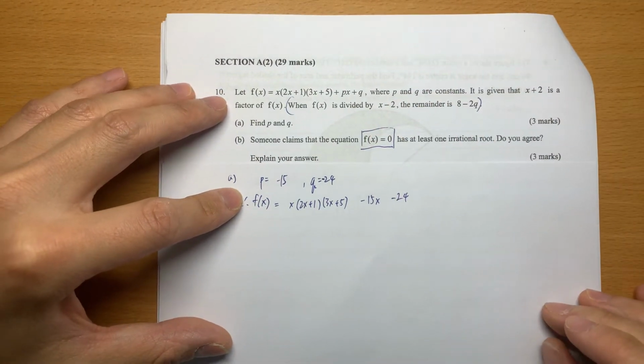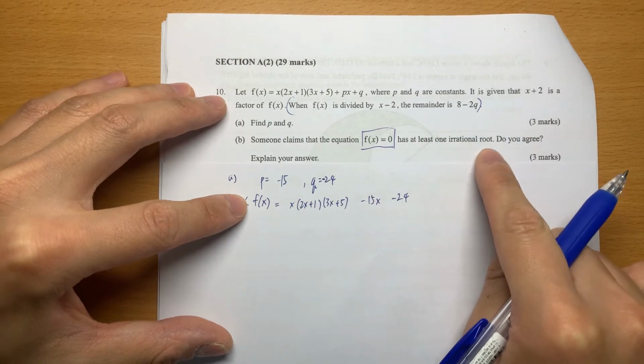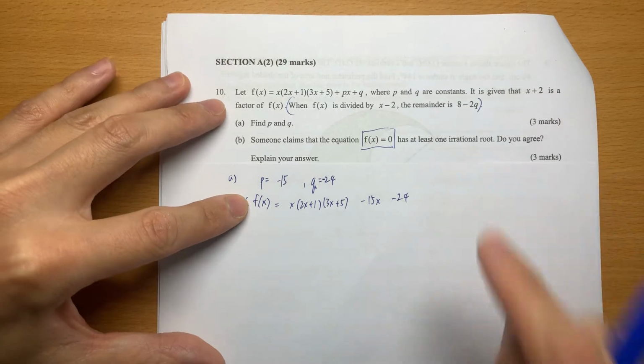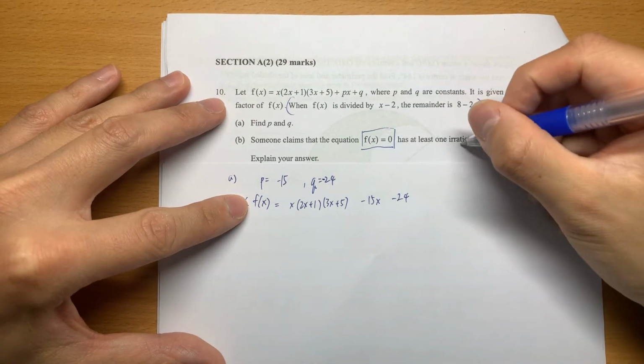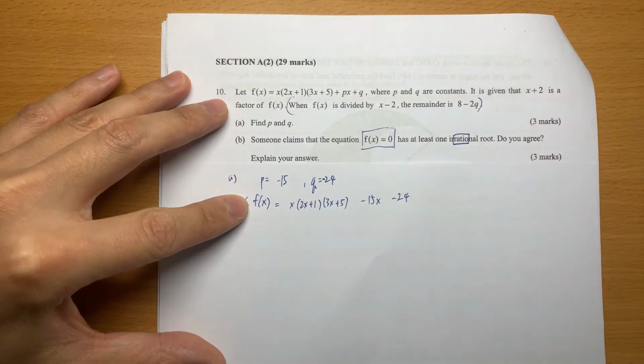Don't forget what you need to do. They ask you to solve this one and then check the roots. Are they irrational or rational? What is the meaning of irrational? Rational should be identified as a ratio.